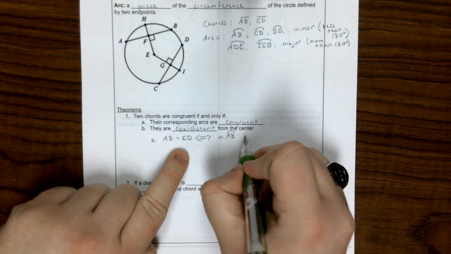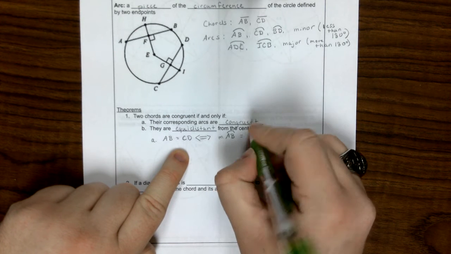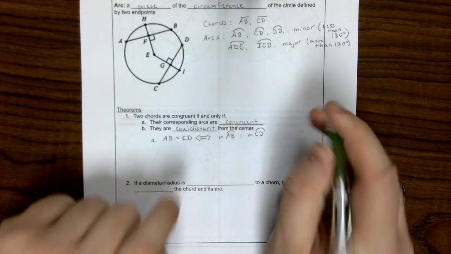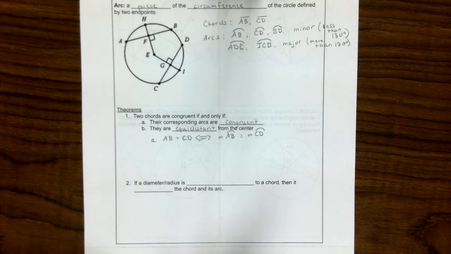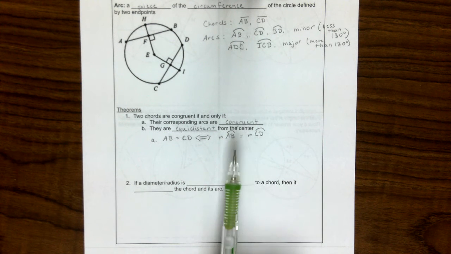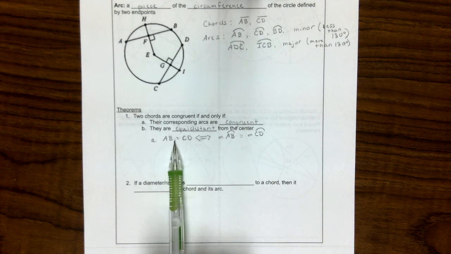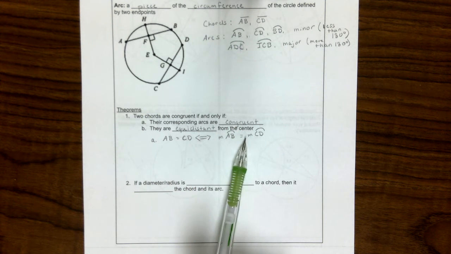So the chords are the same length if and only if the arcs measure the same amount of degrees. Okay? So the chords are equal if and only if the measures of the arcs are equal.